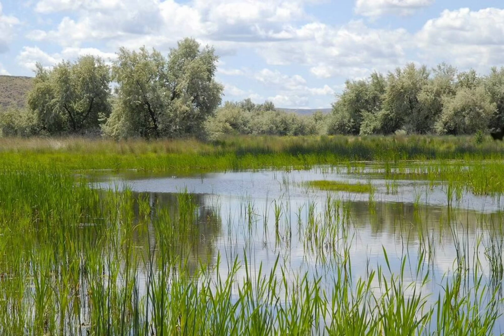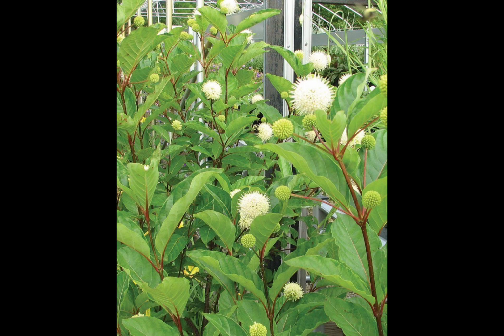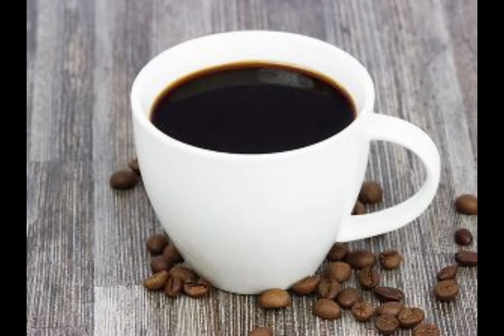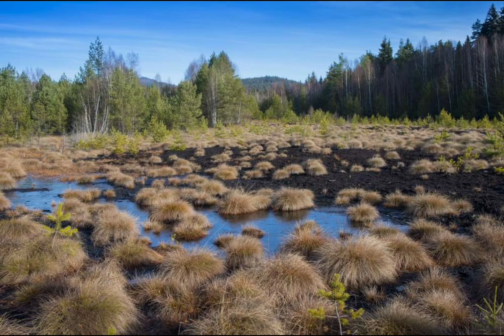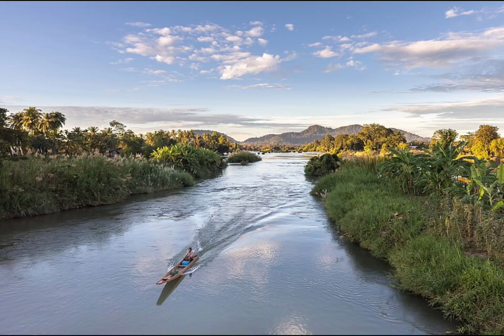These grow in wetlands. This is a buttonbush. This is a member of the coffee family, typically found in swamps, bogs, or alongside ponds and rivers.